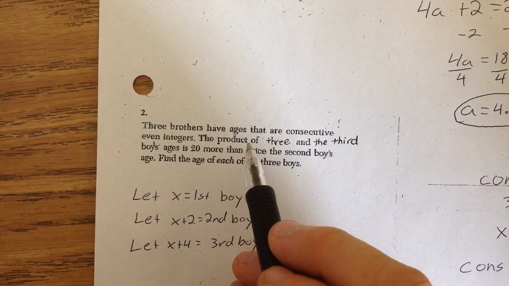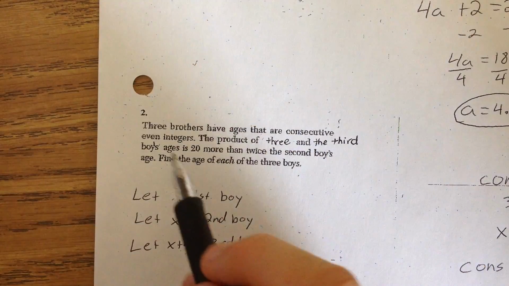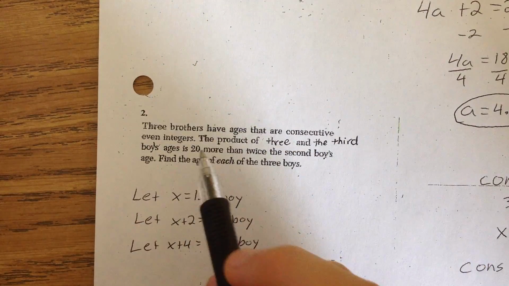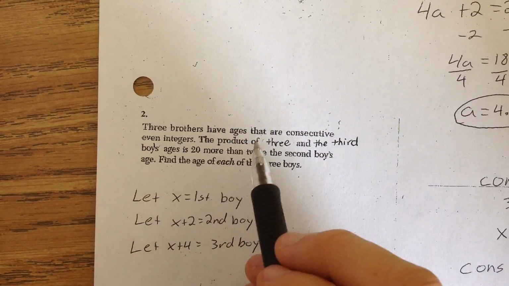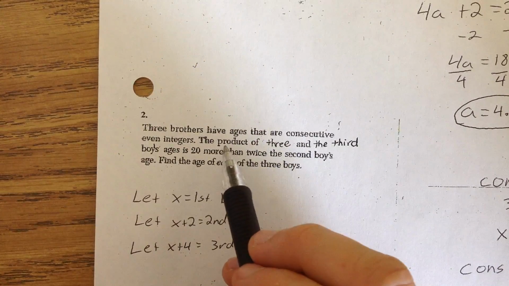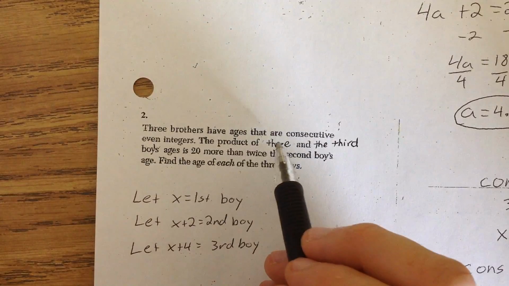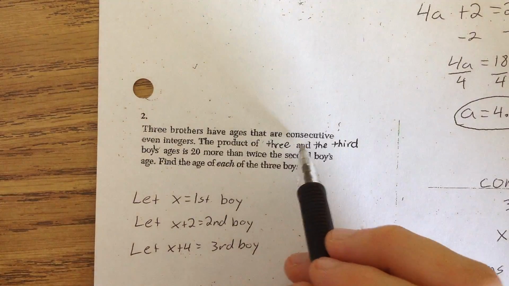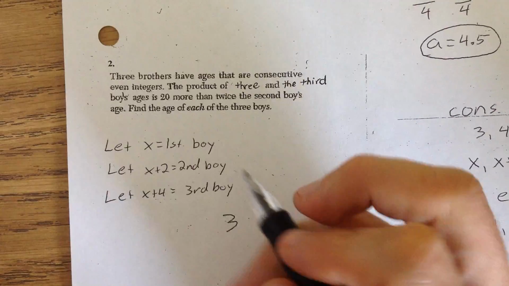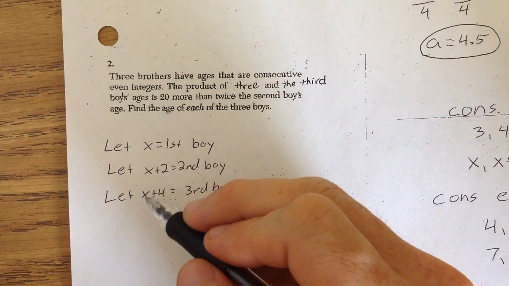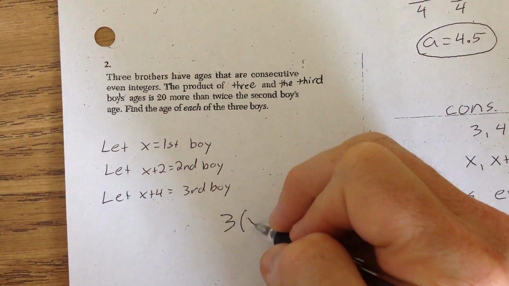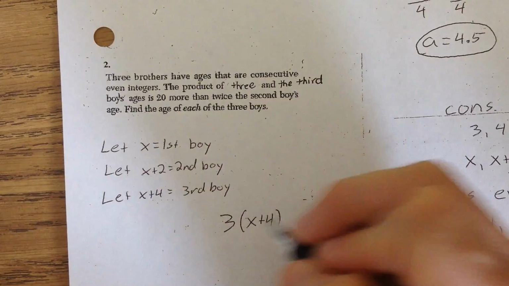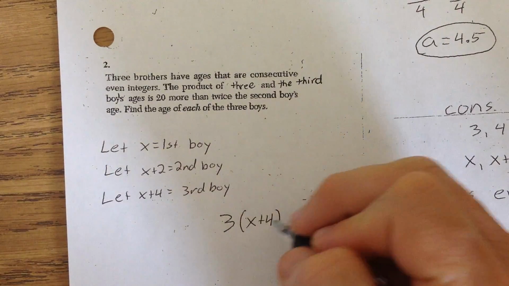It says the product of 3 and the third boy's age is 20 more than twice the second boy's age. Okay, so the first key here is to know what product is. Product is multiplication, so we're doing 3 times the third boy's age. So the way we would write that is 3. And then to multiply the third boy's age, since it's this x plus 4, we have to put that inside of parentheses. That way it's 3 times both of these pieces.